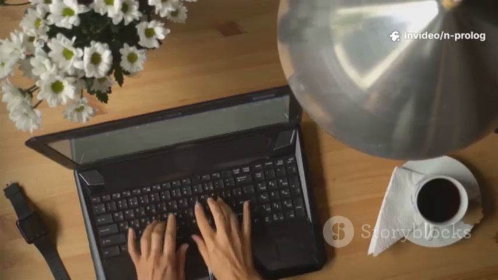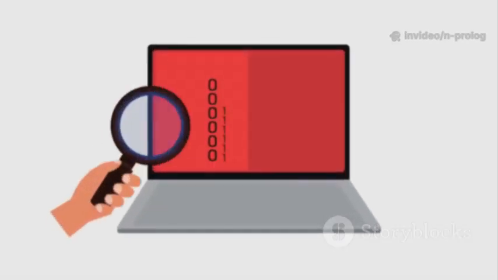If you're a developer who loves tiny tools, then you need to try N-Prolog. If you're learning logic programming, then you need something simple to run. If you want results without a heavy install, then you need this demo.